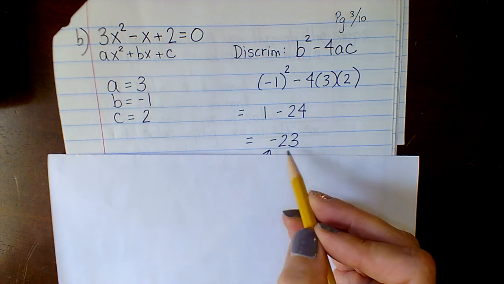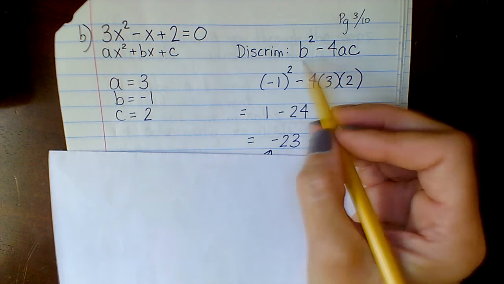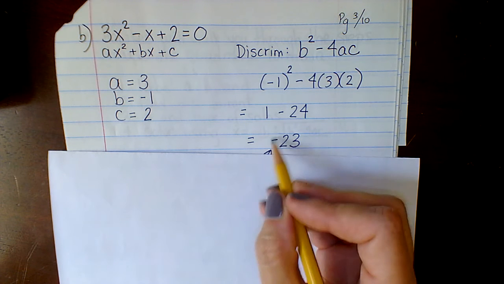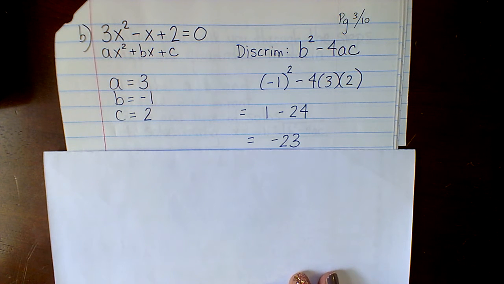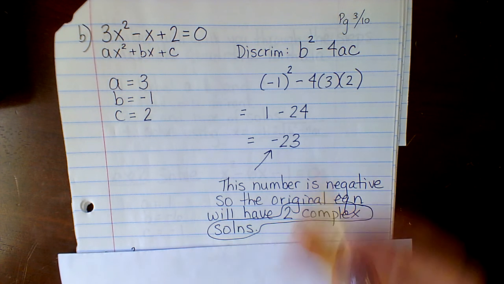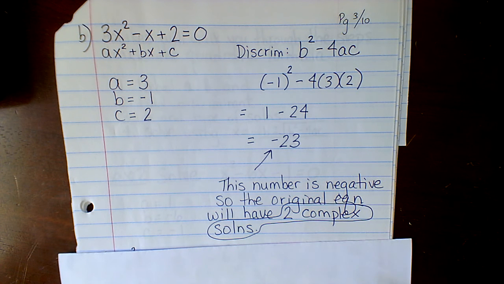That's a negative number. That means, remember the discriminant is the stuff under the square root, so you're going to be taking the square root of a negative. You know what happens when you take the square root of a negative, right? Imaginary numbers. Because this is negative, the original equation is going to have two complex solutions. You can say imaginary, either one. Imaginary, complex, those are synonymous.